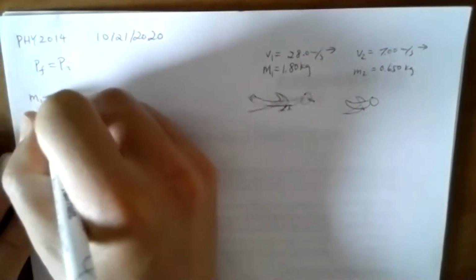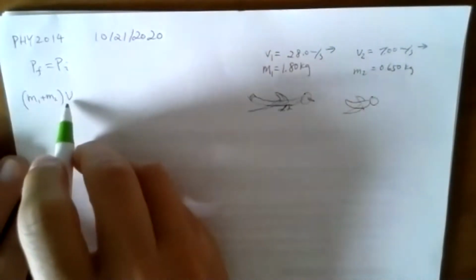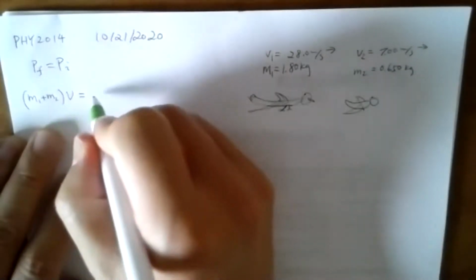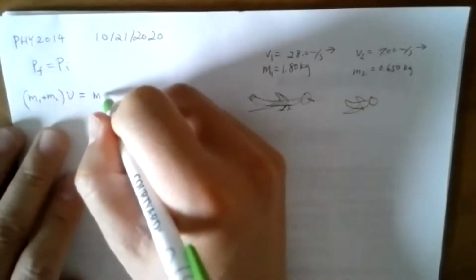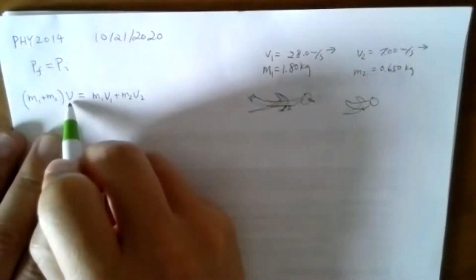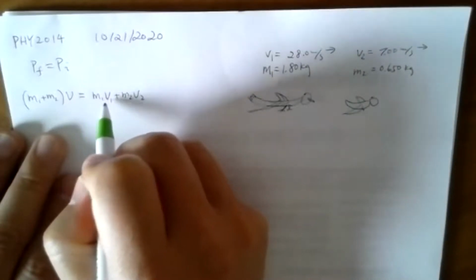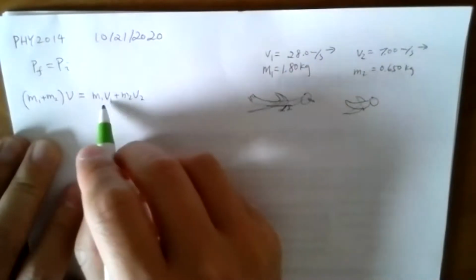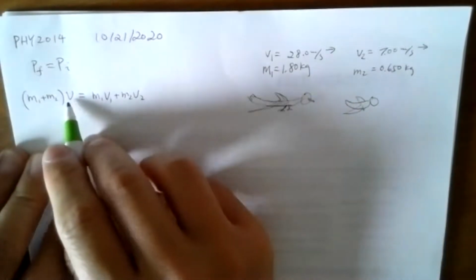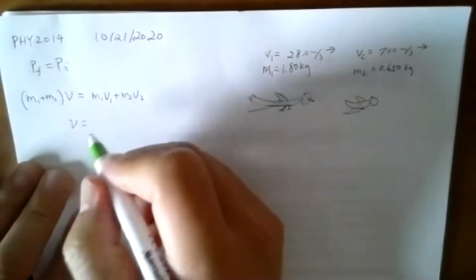is the combined mass, the two masses, multiplied by V, their common velocity, because they are together. That equals the initial momentum of the two, so m1 v1 plus m2 v2. This is the final velocity of the two together, and this is the initial velocity of the two. m1 v1 gives you the initial momentum of the falcon, and m2 v2 the initial momentum of the dove.